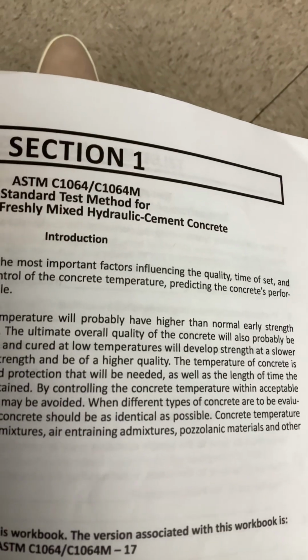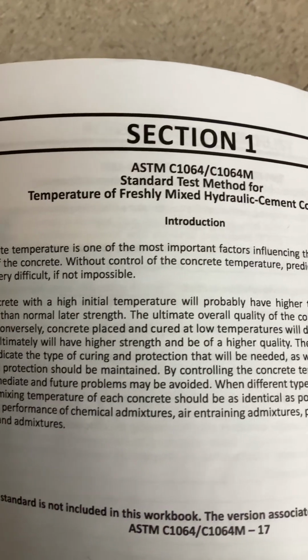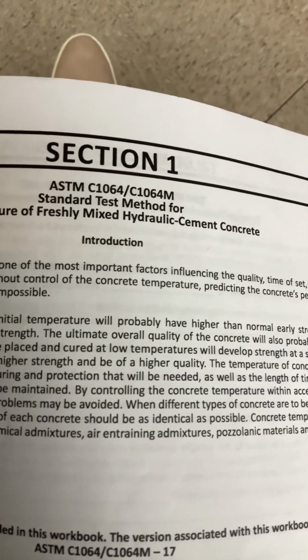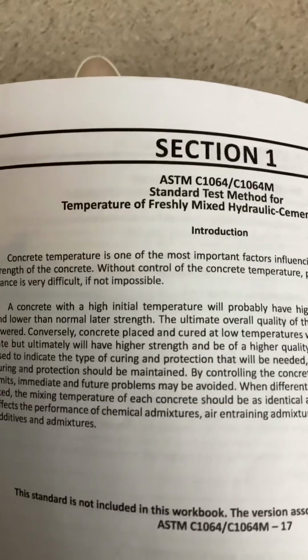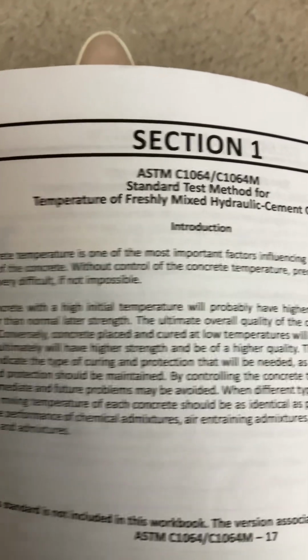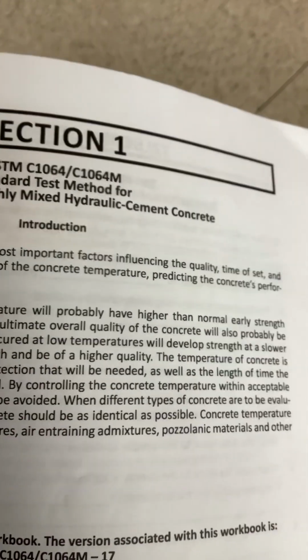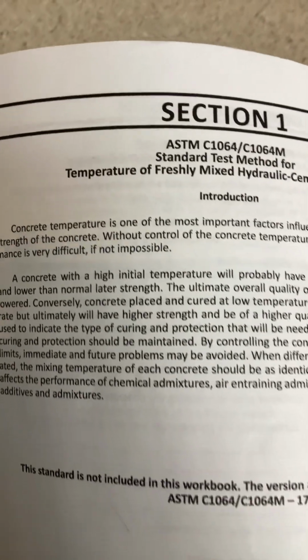When different types of concrete are to be evaluated, the mixing temperature of each concrete should be as identical as possible. Concrete temperature affects the performance of chemical admixtures, air-entraining admixtures, pozzolanic materials, and other additives and mixtures.